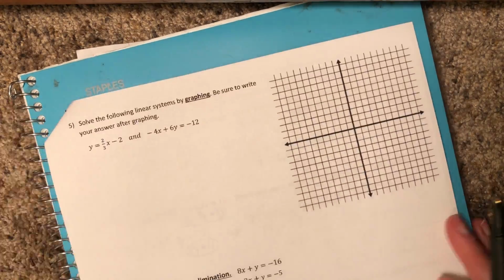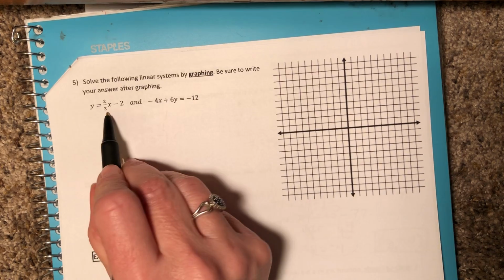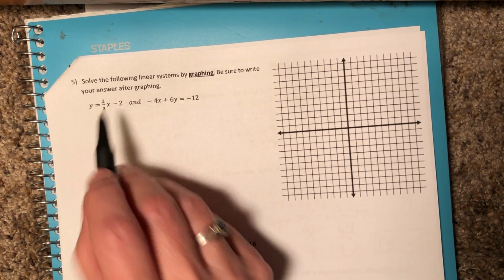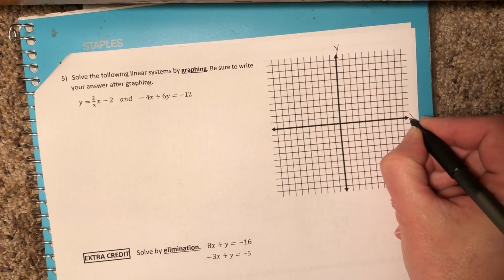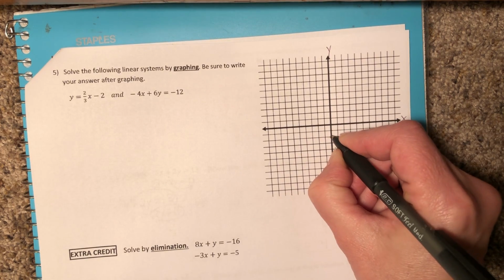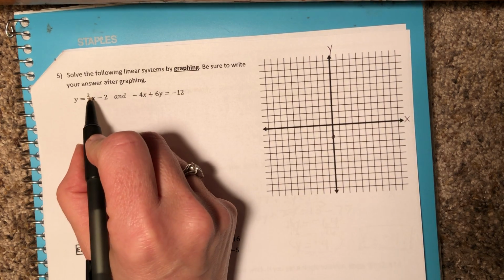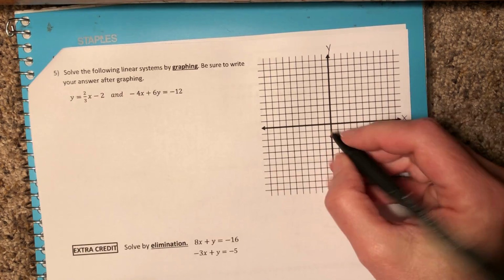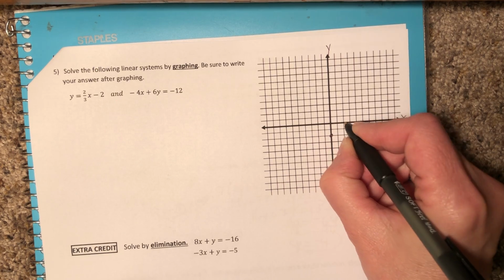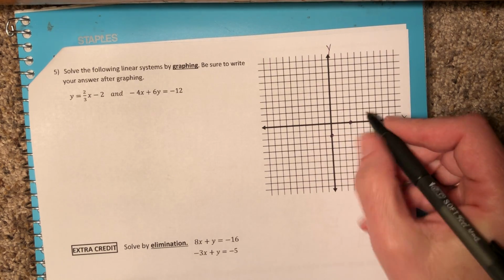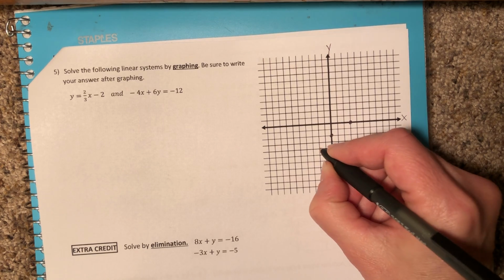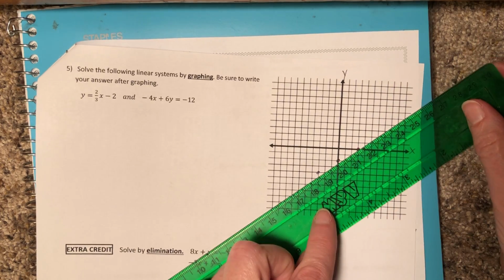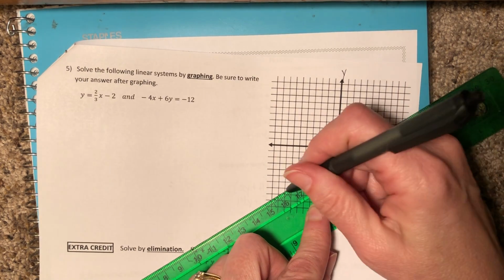5 is another graph. Doing the left one first because it's already in slope-intercept form. The negative 2, here's my y, here's my x. Negative 2 on the y is my intercept. Slope 2/3. So my rise is 2, my run is 3. Rise 2, run 3. Make sure it's going uphill. Down 2, run the other way. Make sure you line it up.